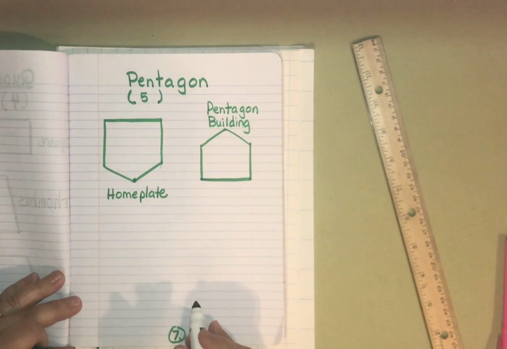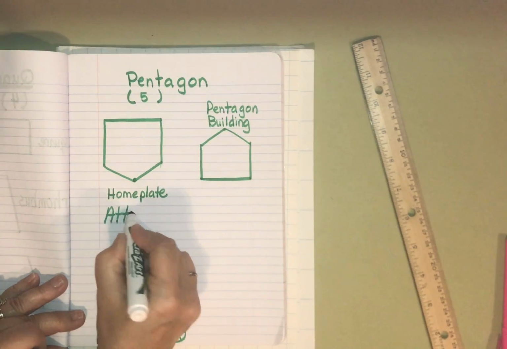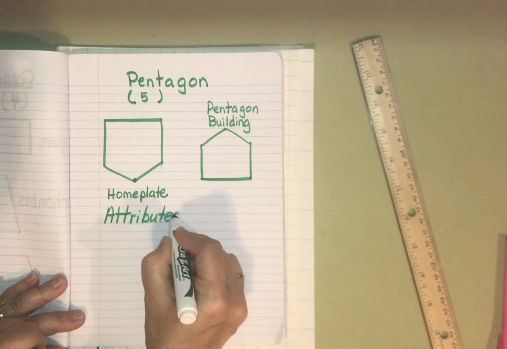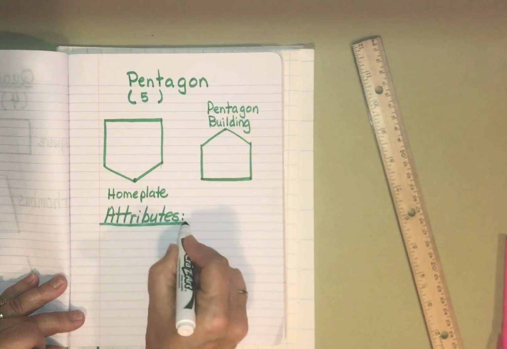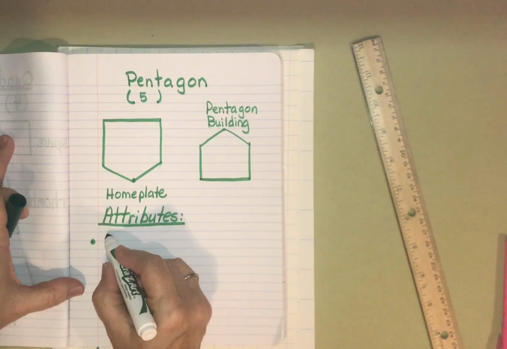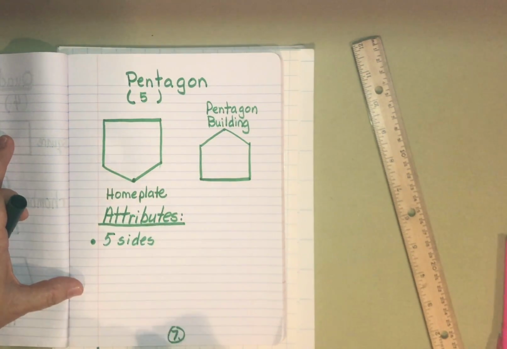Alrighty, so let's go ahead and write some of the attributes. So if you're looking at this shape and you want to figure out, well, what is this shape, you could look at the attributes. One of the first things that we notice is it has 5 sides. Okay?